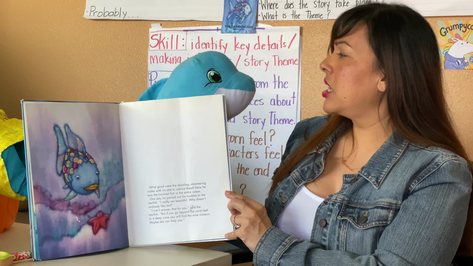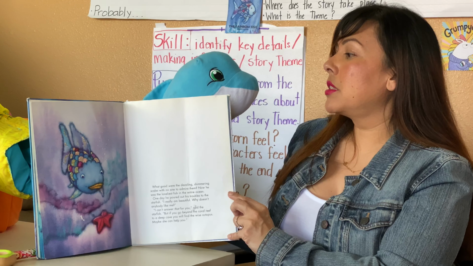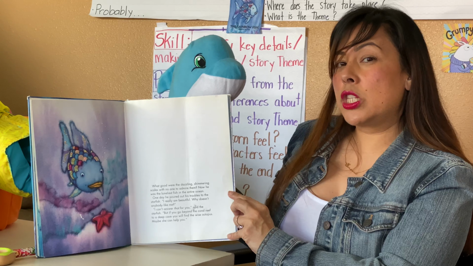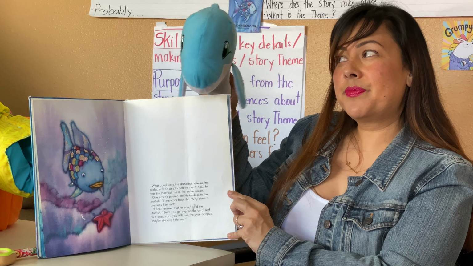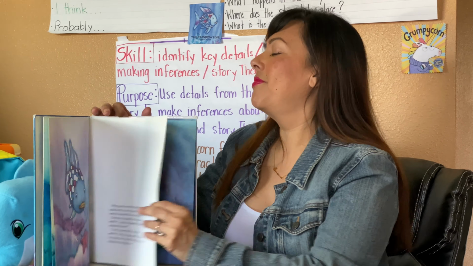But then the starfish says, "You know what? You need to go and you need to ask the octopus." So boys and girls, do you think that the rainbow fish is going to go and ask the octopus? I think so. Let's see what happens.